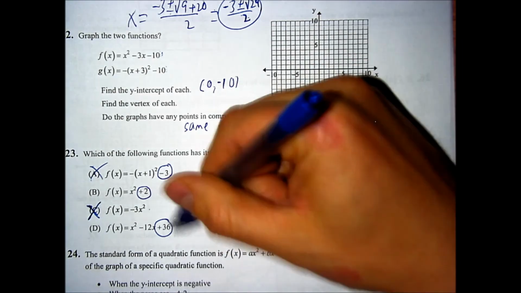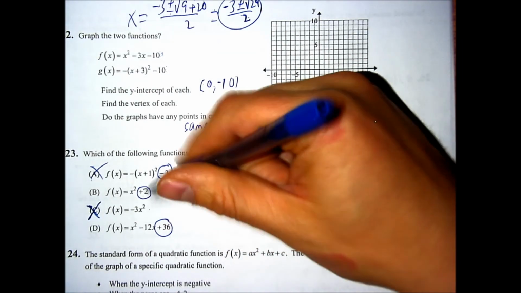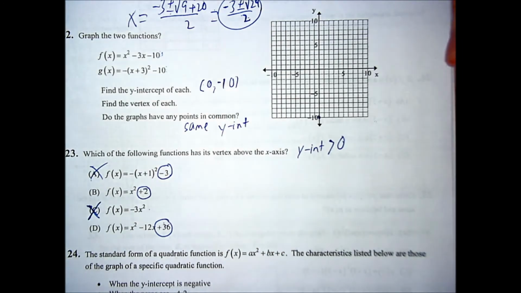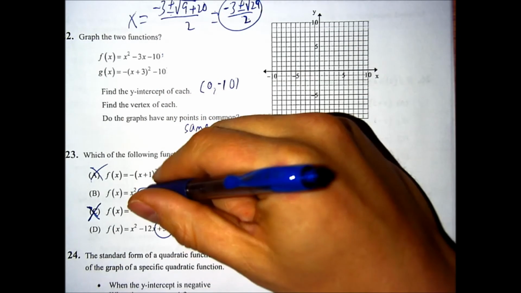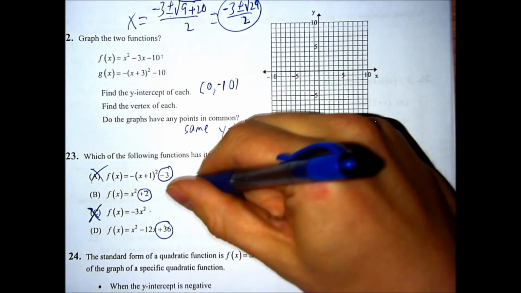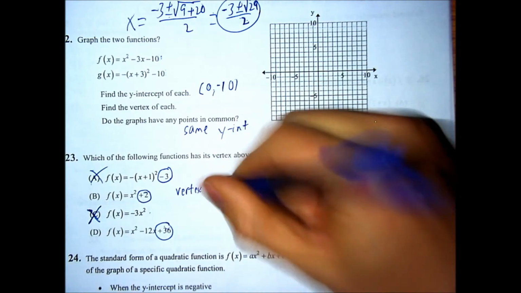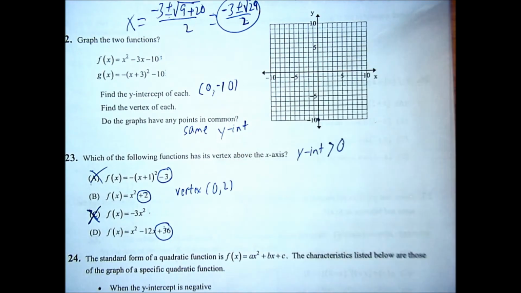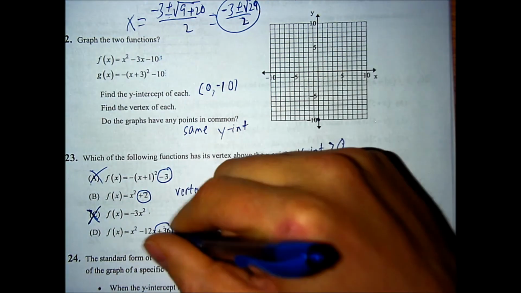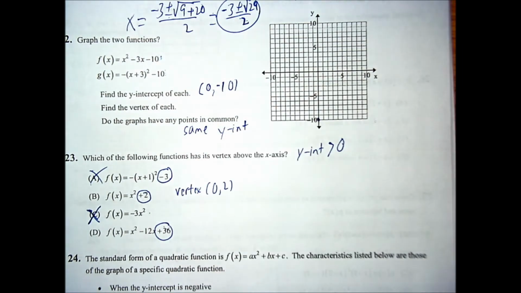So the y-intercepts on both of these are above the x-axis. However, I'm asking which one has its vertex above the x-axis as well. So the next thing I'm going to do is find the actual vertex of both of these. Well, here h is 0 and k is 2. So its vertex is at 0, 2. Here I don't have the vertex because it's not in vertex form.